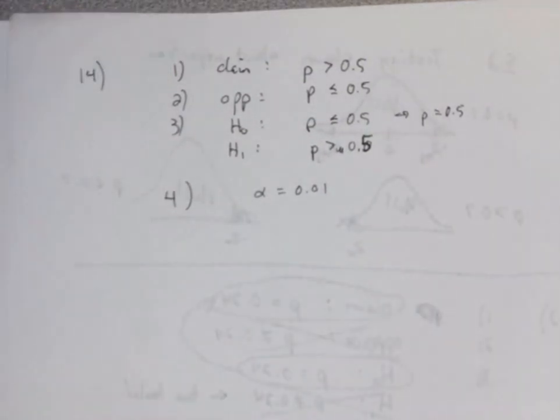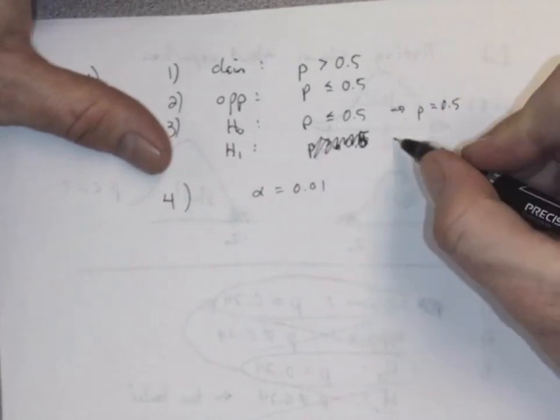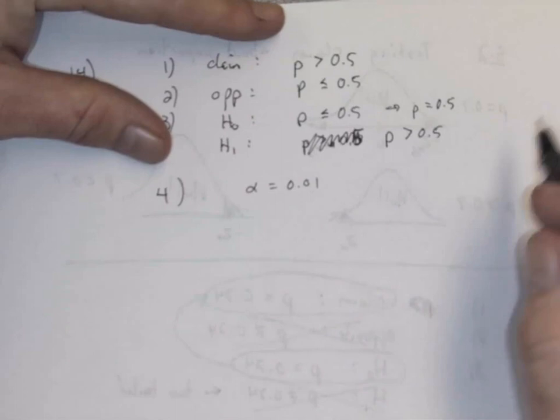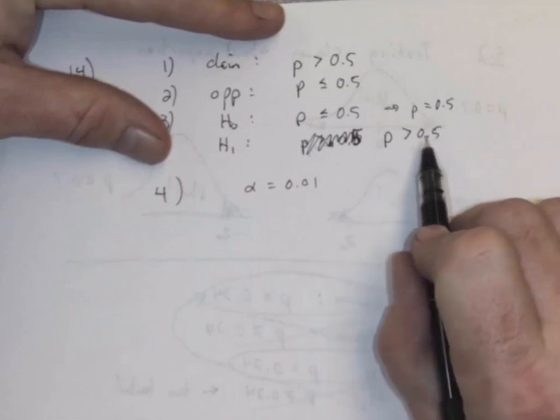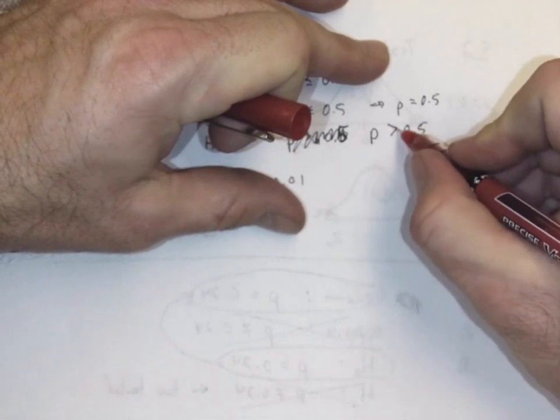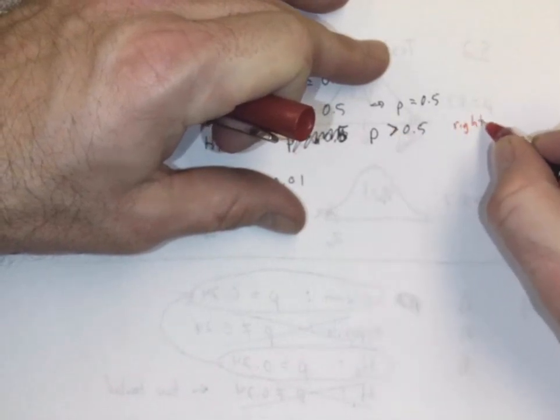So what kind of tail do we have? Do we have a two-tailed, a left-tailed, or a right-tailed? Well, remember the tail actually comes from the alternative. Let me scribble this out. It's kind of messy. So the alternative is P is greater than 0.5, so that means I have a right tail here. So this is a right-tailed. Notice how this points to the right, so this is a right-tailed.